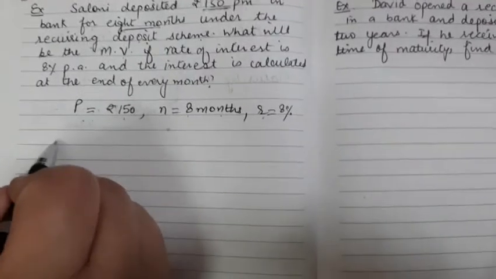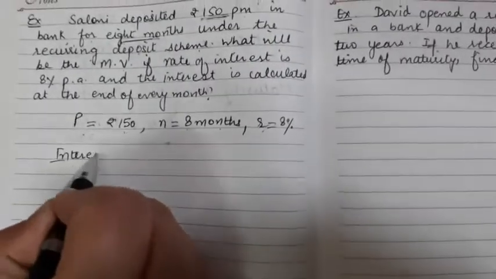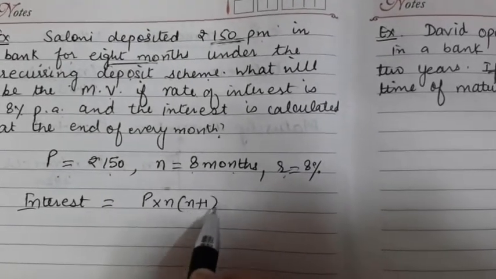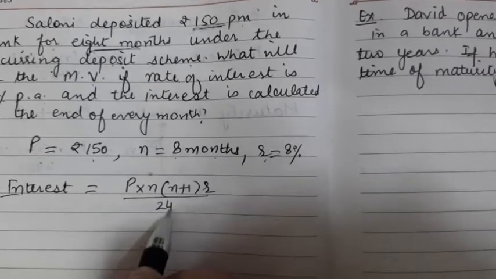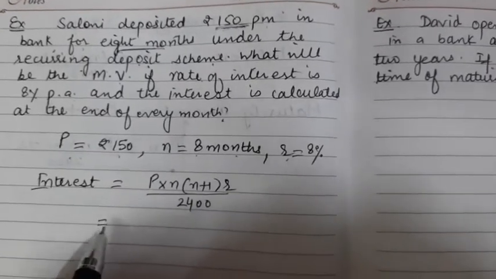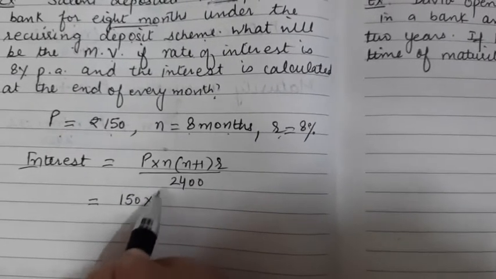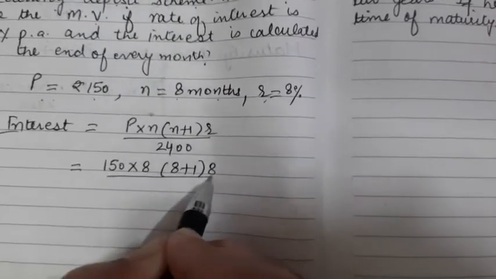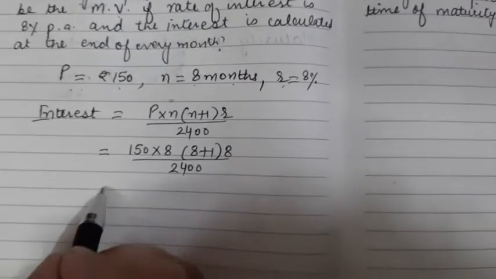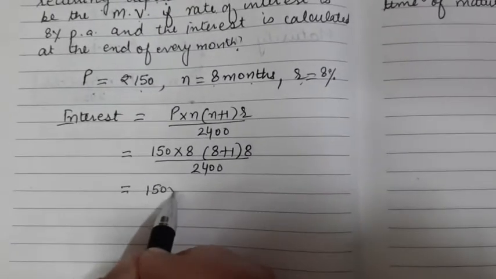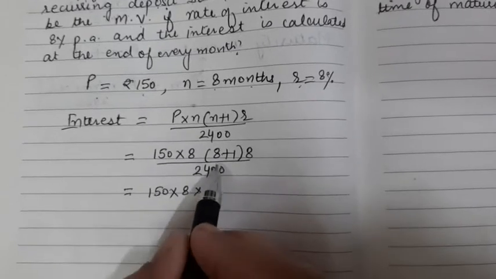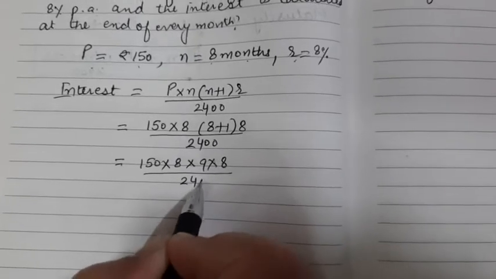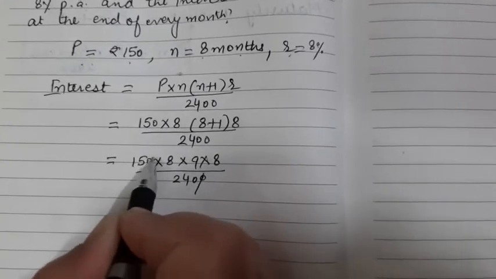So first we calculate the interest. We use the formula P into n plus 1 into R over 2400. By substituting the values, 150 into 8 into 8 plus 1 into 8 over 2400, which is equal to 150 into 8 into 9 into 8 over 2400. 0 cancels with 0.